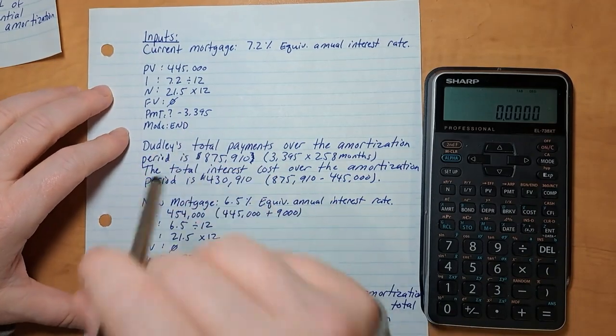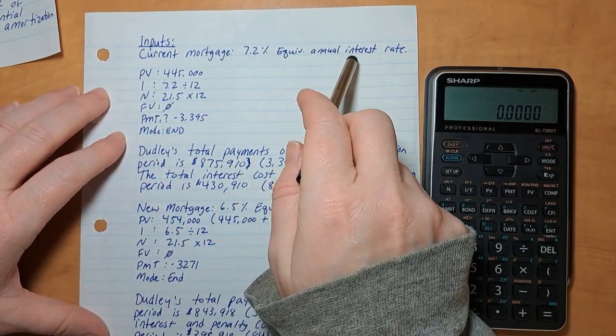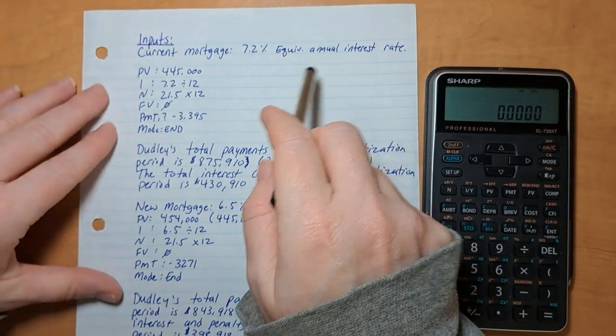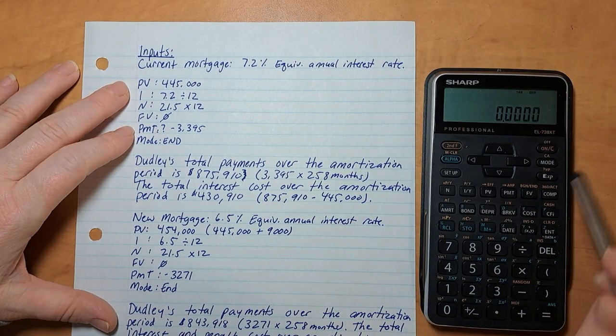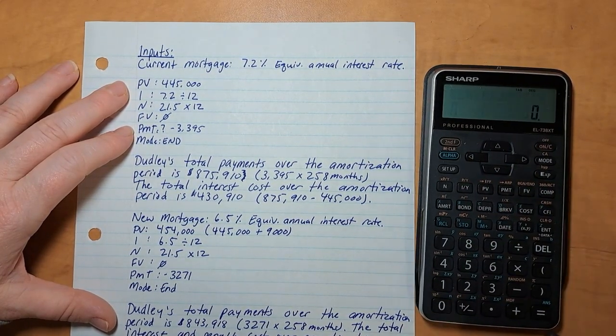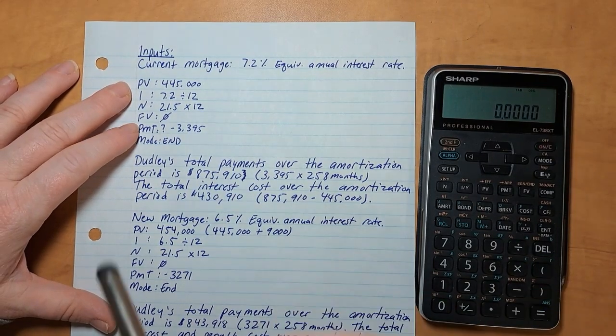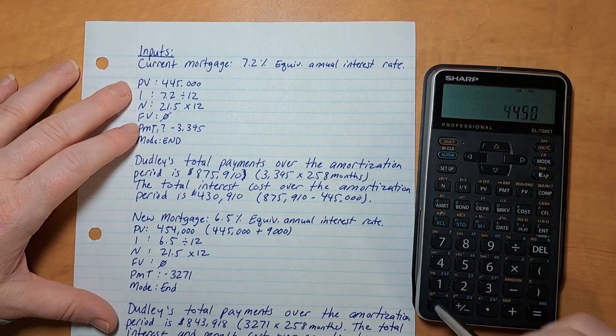So just in case you forgot, his current mortgage has a 7.2% equivalent interest rate. So let's go ahead and input this. So let's clear this. Second function alpha. Okay, so the present value is $445,000. That's the present value of his mortgage.